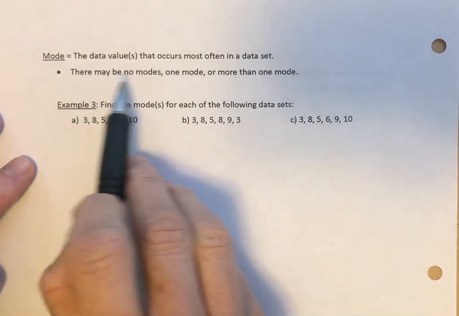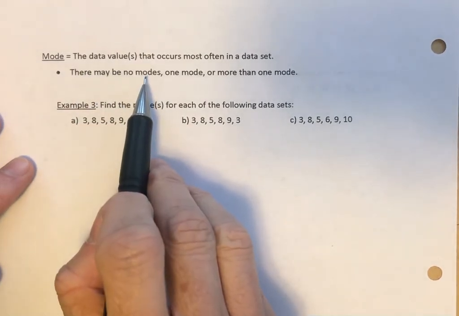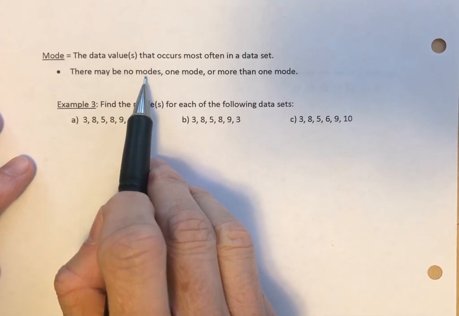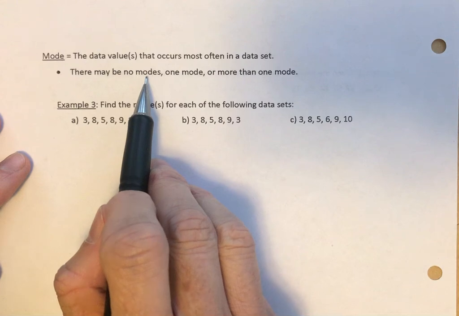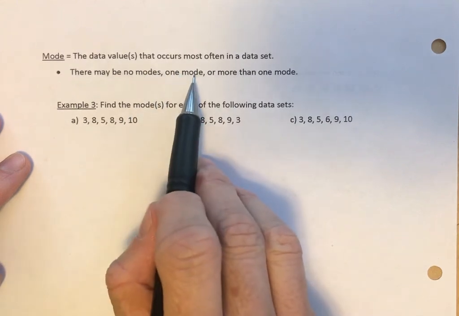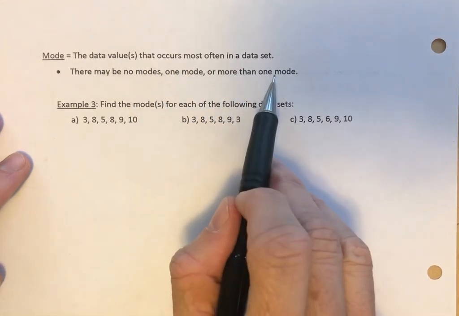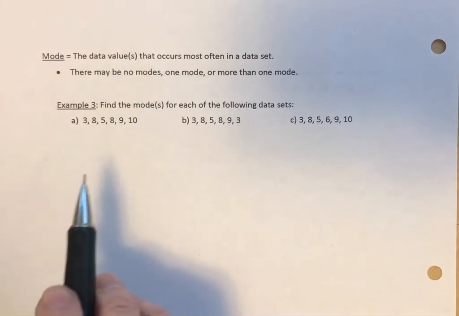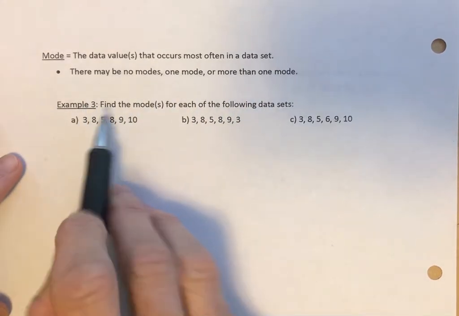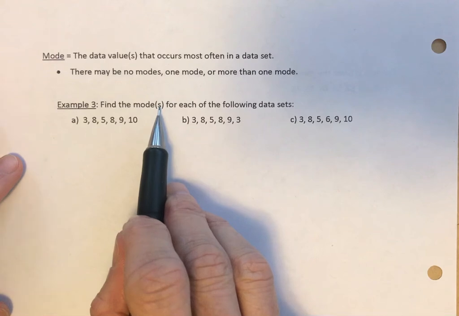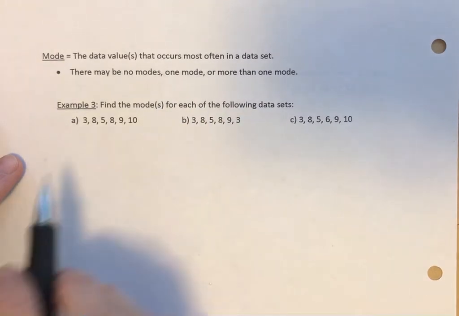Now, there may be no modes. You may not have a number that appears the most often. Maybe all your numbers appear once. In that case, you don't have a mode. You may have one mode, or you may have more than one mode. It just depends on the data set. So example 3, let's find the mode or the modes for each of the following data sets.